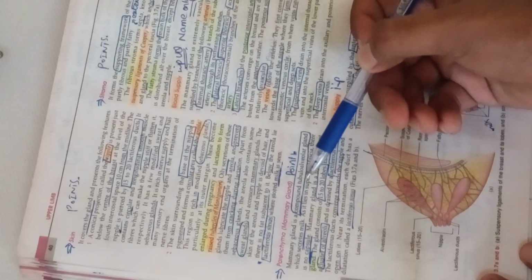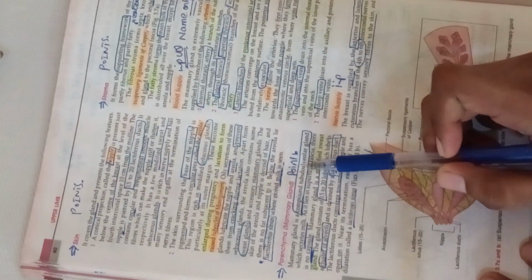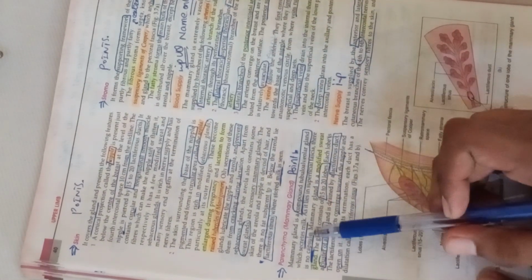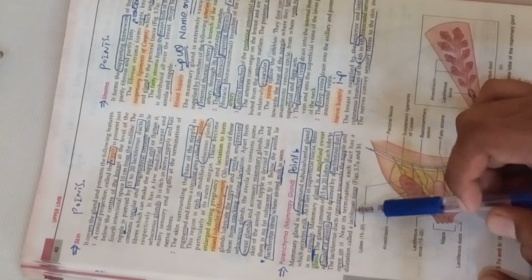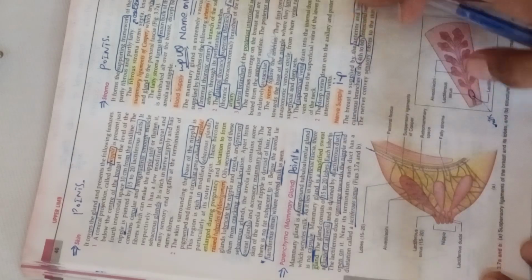Next is parenchyma, the mammary gland, a compound tubular alveolar gland. This is the type of the gland and can be asked in MCQs. It secretes milk, has no capsule, 15 to 20 lobes, clusters of alveoli, lactiferous ducts, and lactiferous sinus. These are the points you will do from here.